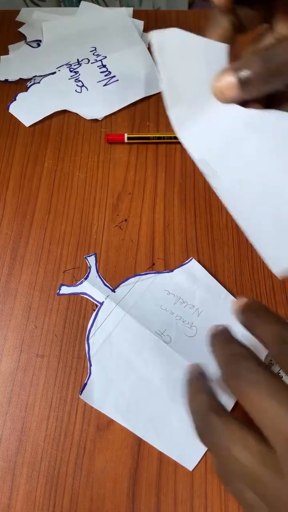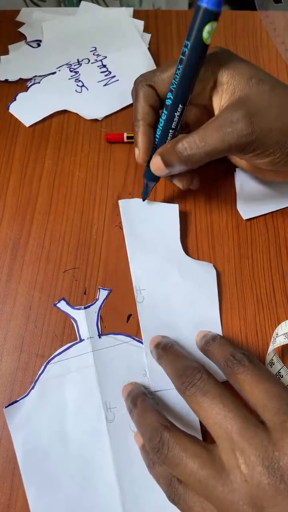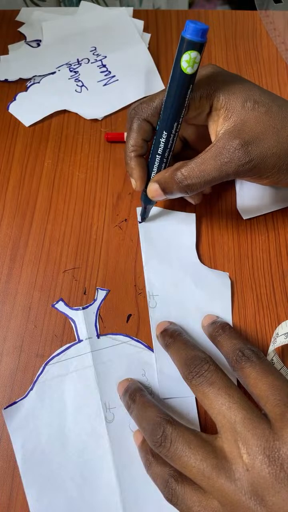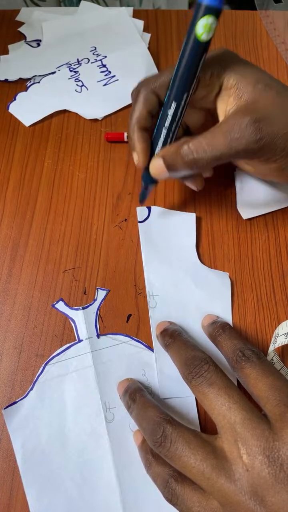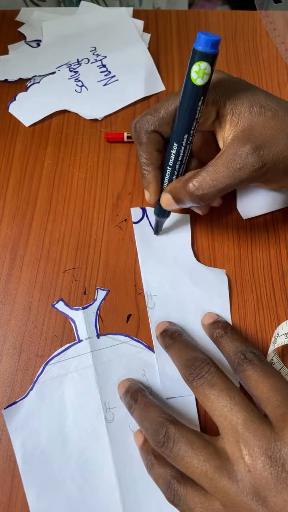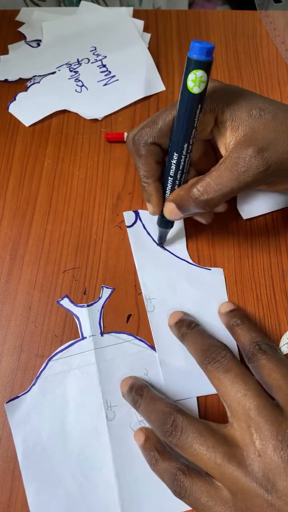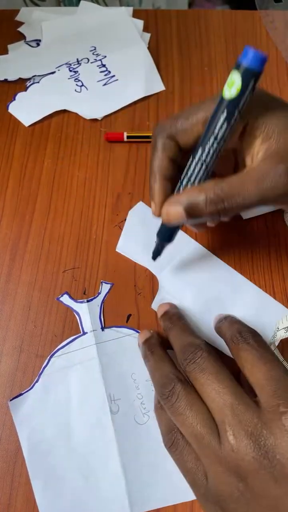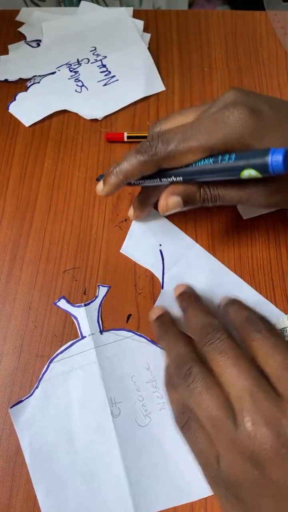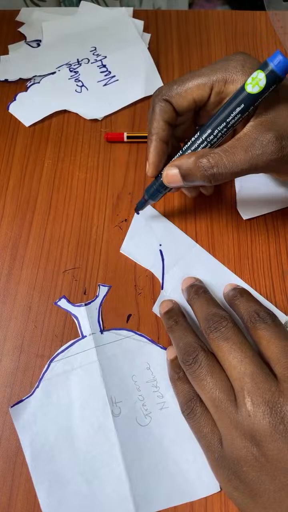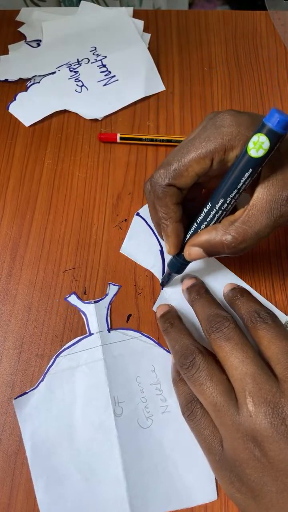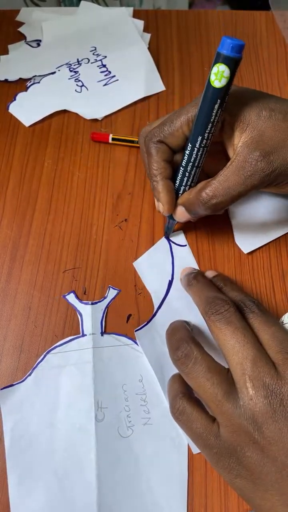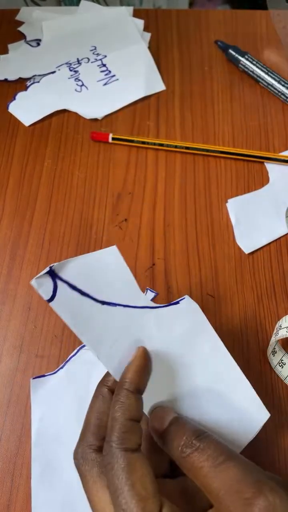I'm just going to draft a halter neck here for us to see. So let's input. The halter neck is always really close to the neck, the base of our neck just here. Then connect this towards your armhole, just like that. I just want to show us the similarity between the Grecian neckline and the halter neckline. So cut this out.